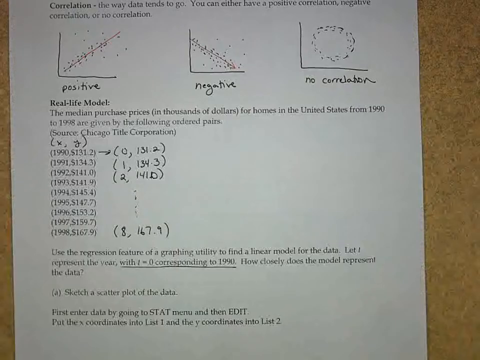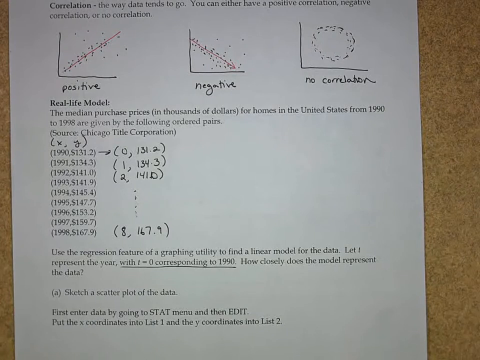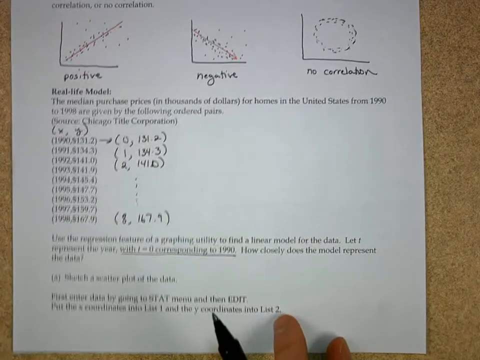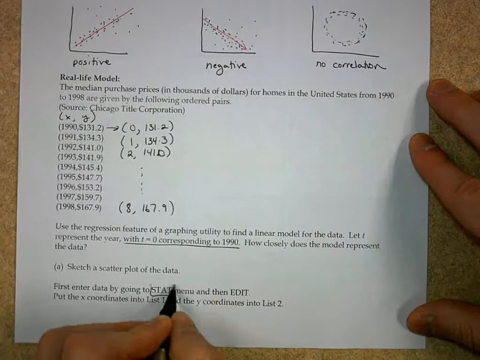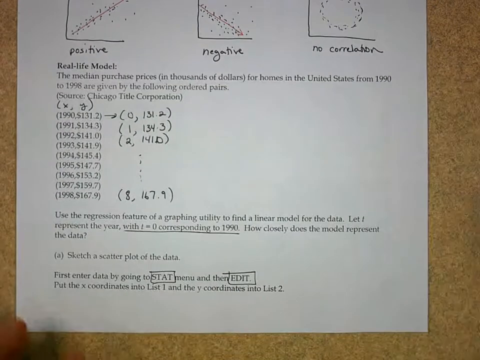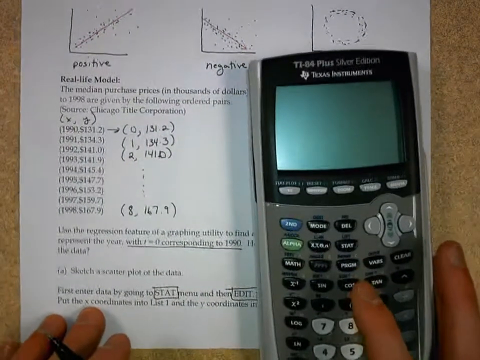Now the question is, how are we going to graph that? What we want to be able to do is go to our calculator and just type in the values directly into my calculator, and then have the calculator plot it. So in order to do that, we're going to hit two buttons. We're going to hit Stat and then Edit. So my buttons are right here: Stat and then Edit.